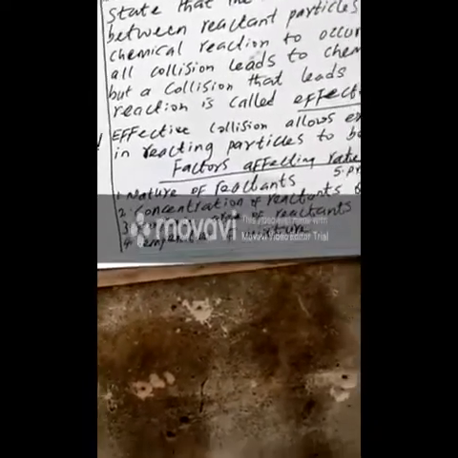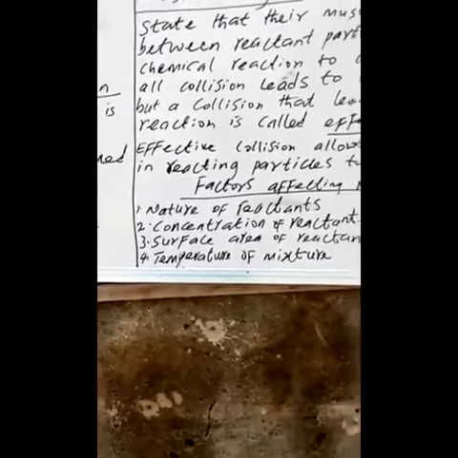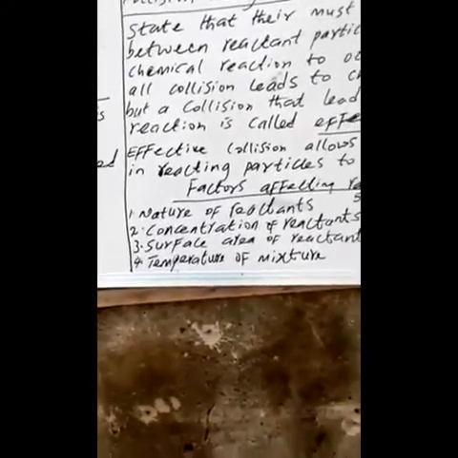Two, concentration of the reactant. Concentration has to do with how crowded the reactant is. We discovered that if the reactant species are put in a particular container, based on the kinetic energy of the particles reacting together, they have to travel a certain distance before they collide with one another. The more crowded the particles are in the enclosed container, the more frequently they collide.